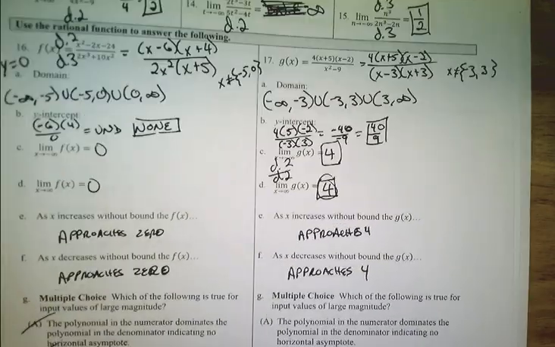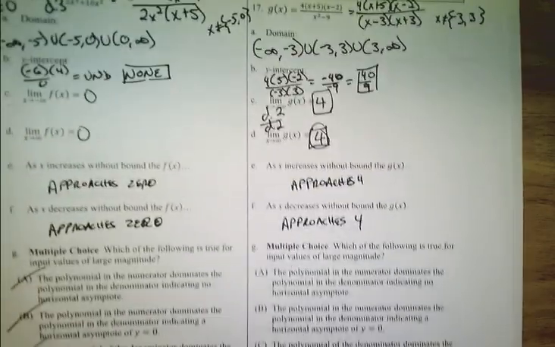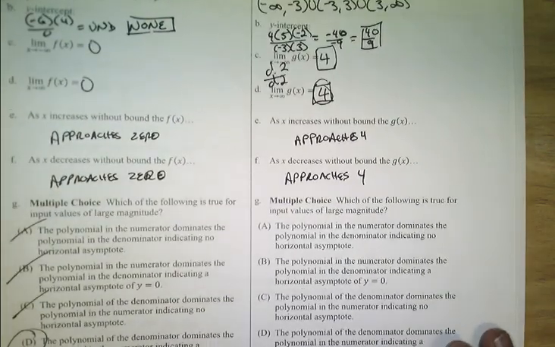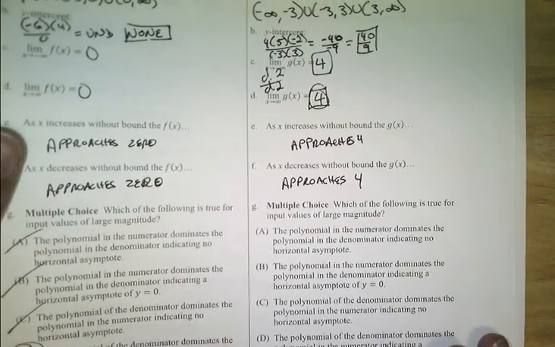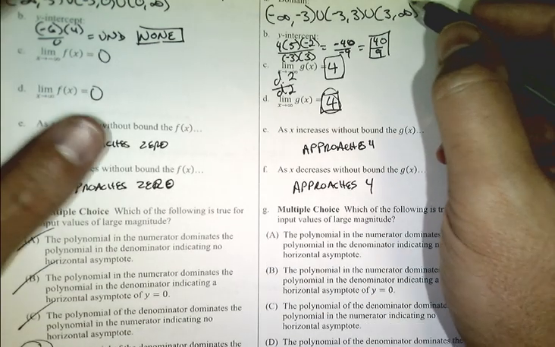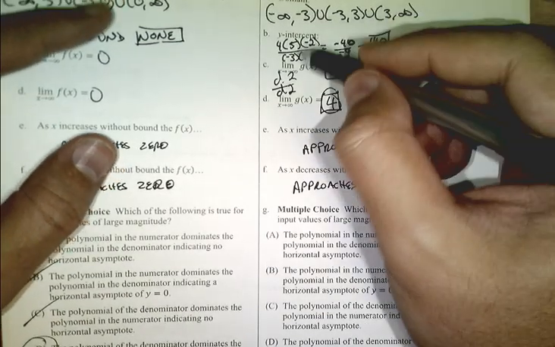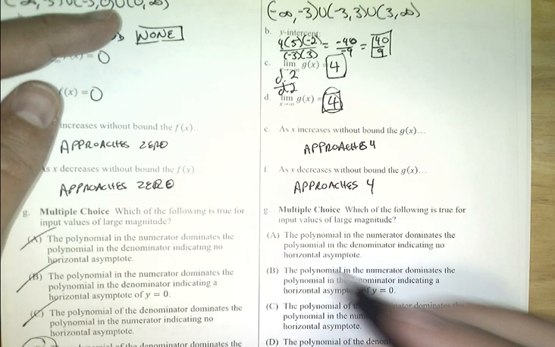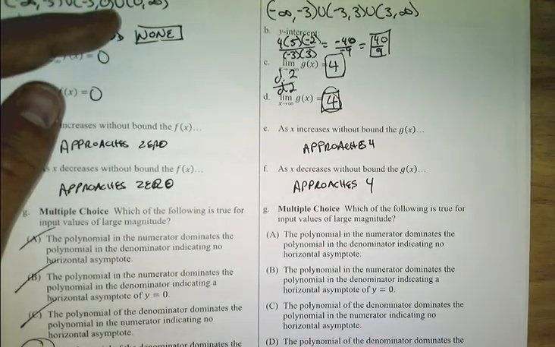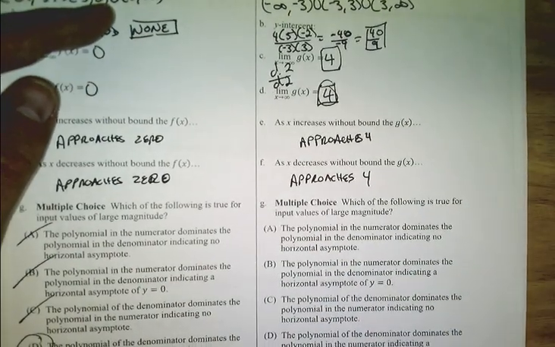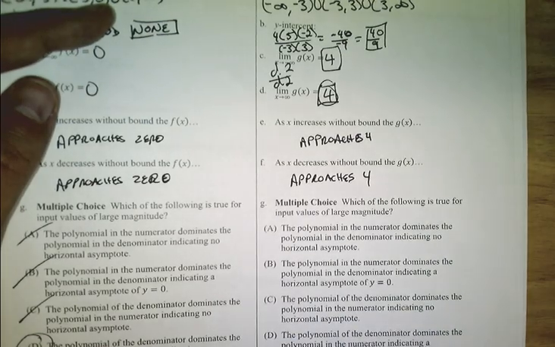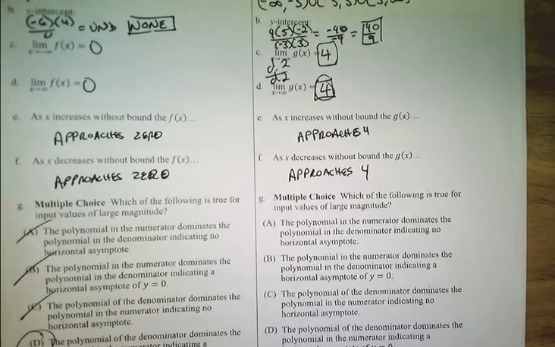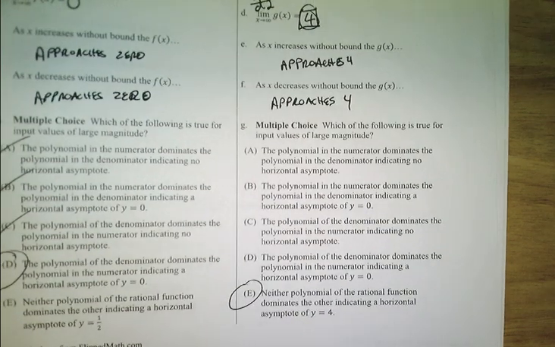Which of the following is true for the input values of large magnitude? So this time they are even, right? They're the same, both degree 2, and it looks like these are all the same as over here. So neither polynomial dominates the other. So it should be asymptote of y equals 4 down there at the bottom.